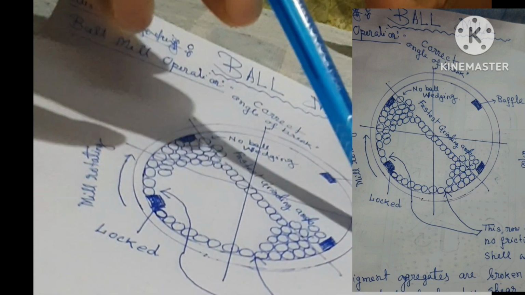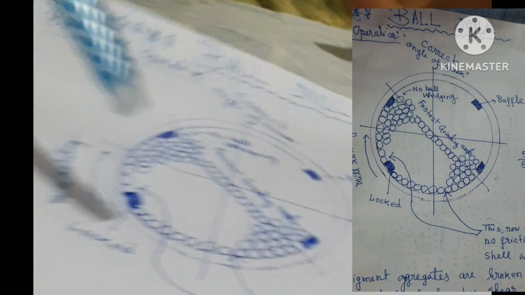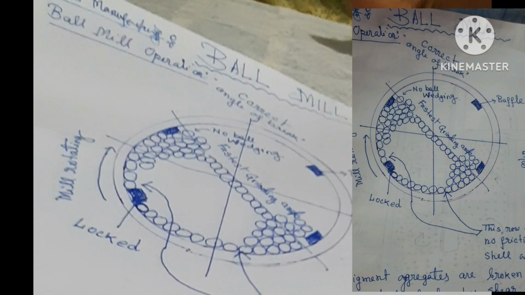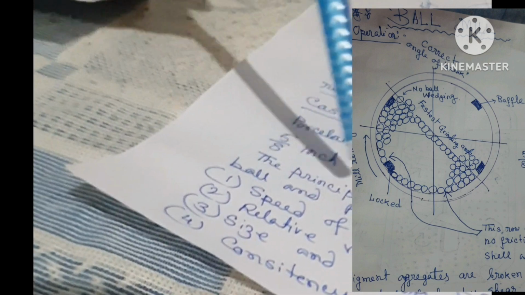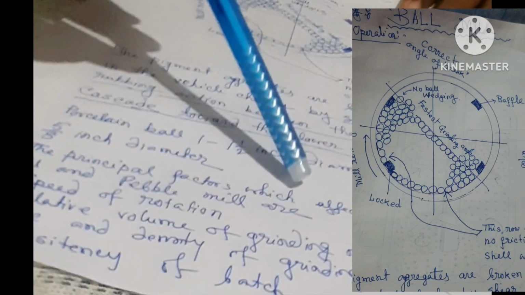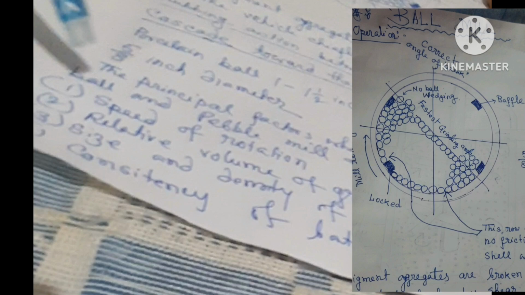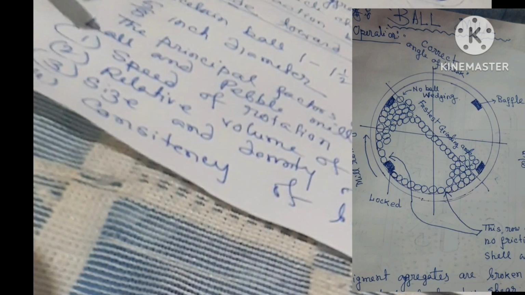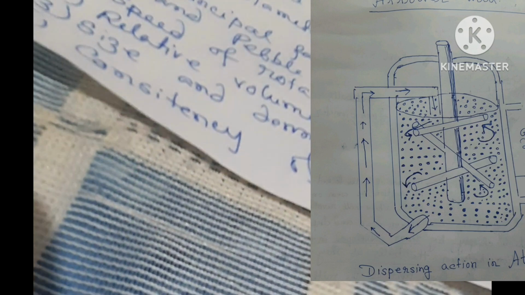The steel ball diameter is nearly 5/8 inch. In the case of a pebble mill, the pebble is 1 to 1.5 inch in diameter. The principal factors which affect the efficiency of ball and pebble mills are the speed of rotation, that is the RPM of the ball mill.